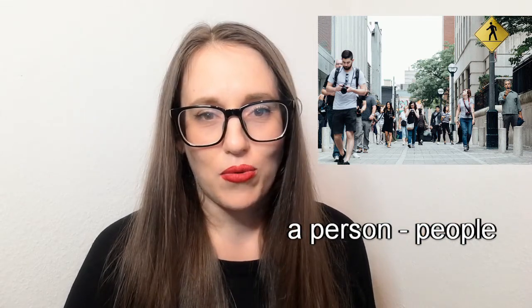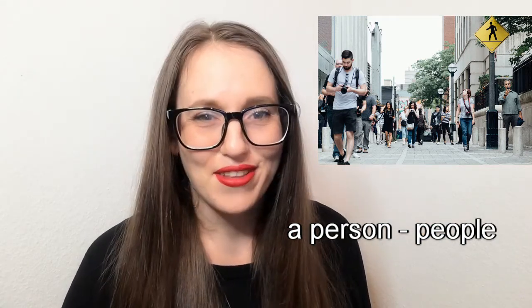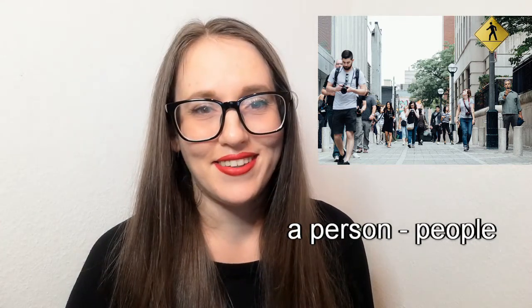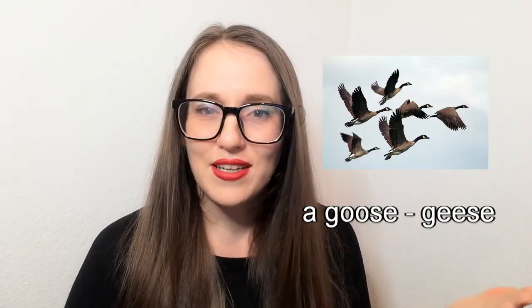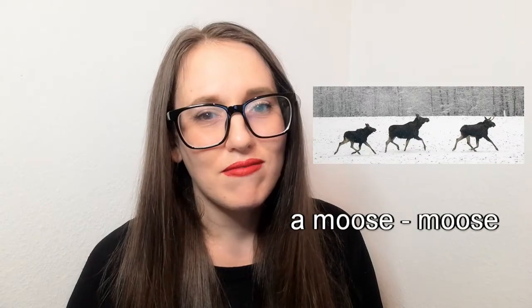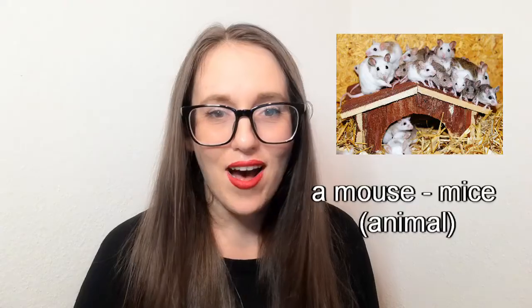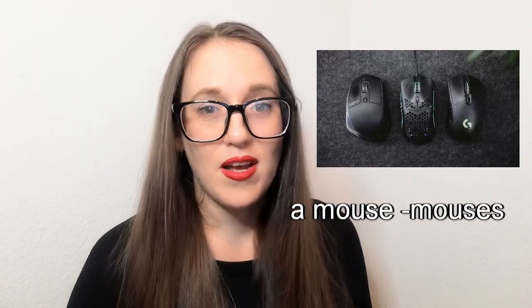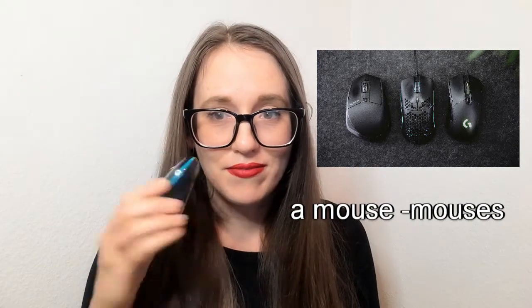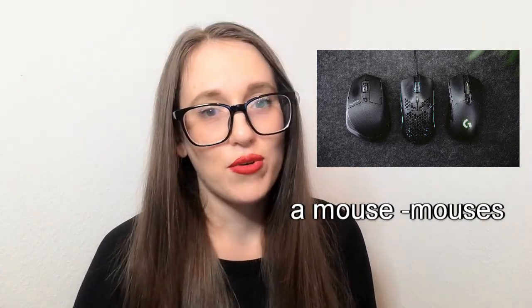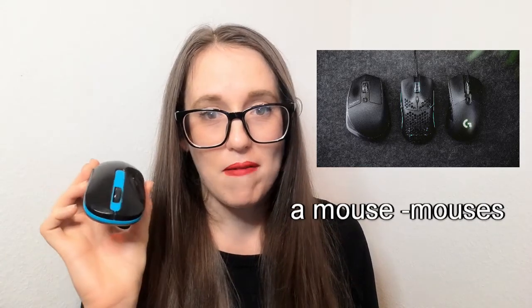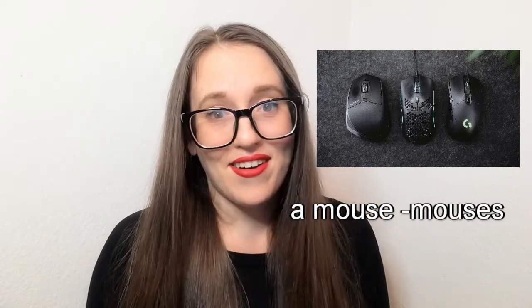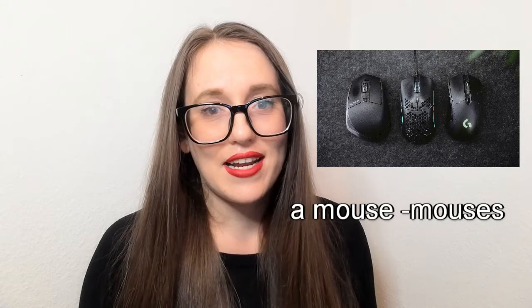This is a really complicated one. There are a few different options here that mean different things. But in general, in most cases, it's a person, many people. And as we saw before, a goose, geese, but moose stays the same, just moose. A mouse, mice. In this one, we're talking about the animal. But what about a mouse? If we're talking about the computer hardware term, mouses, a mouse, mouses, we follow a standard rule of adding s.